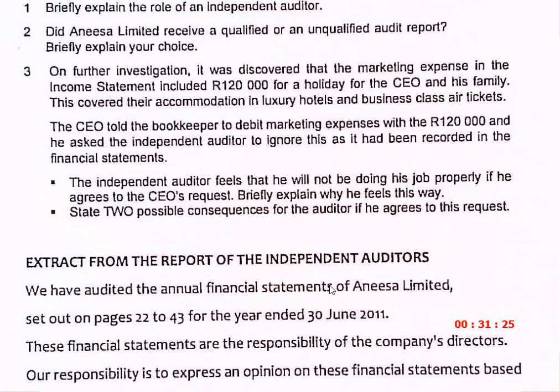Because this is unethical. He's using the company's money for personal use. There's no drawings in companies. Secondly, he is asking the bookkeeper to ignore the IFRS principles. He is asking the bookkeeper to be unethical in doing the books. Can you see how many things are wrong with this? State 2 possible consequences for the auditor if he agrees to this.